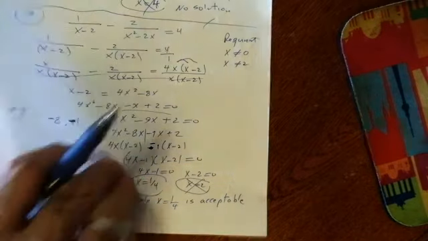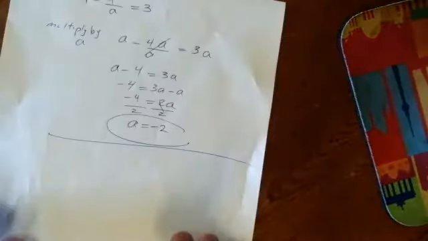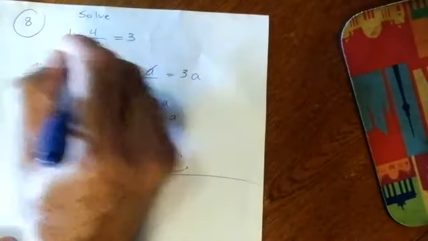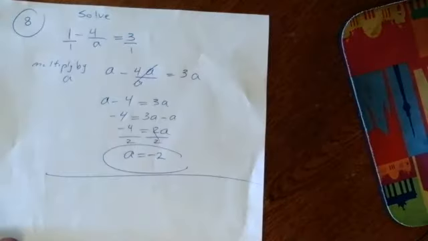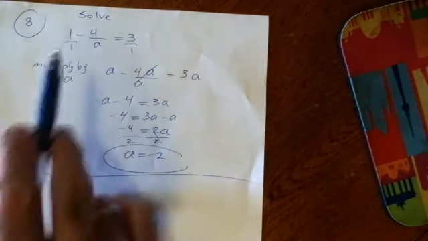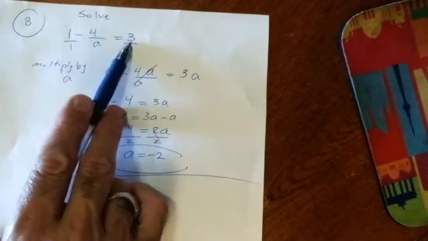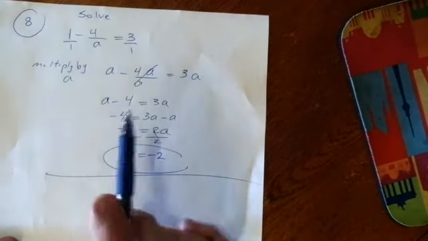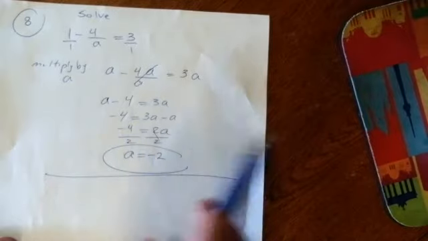The last problem, number 8. Again, the denominator is just a. I multiply all 3 of them by a. So you put the a here, you put the a here, and you put the a there. So what do you have? You have a minus 4 is 3a.